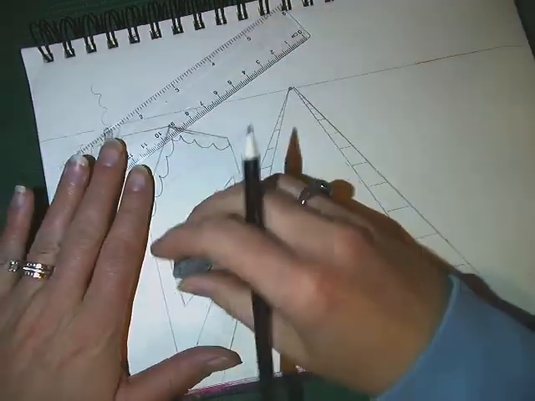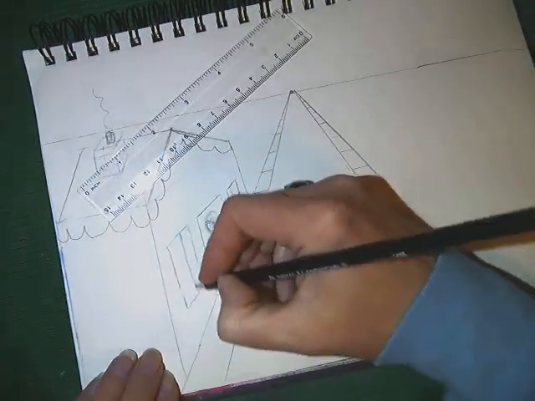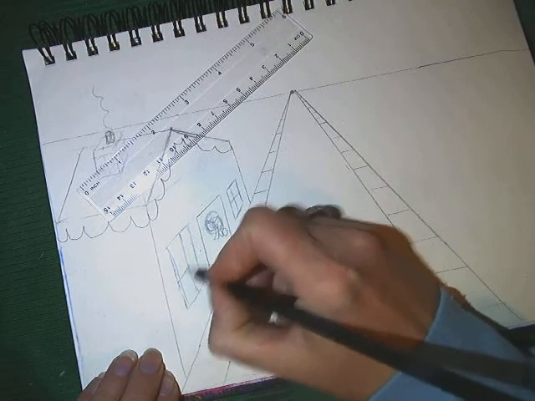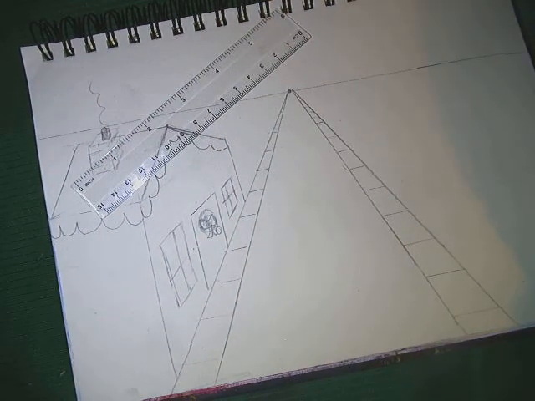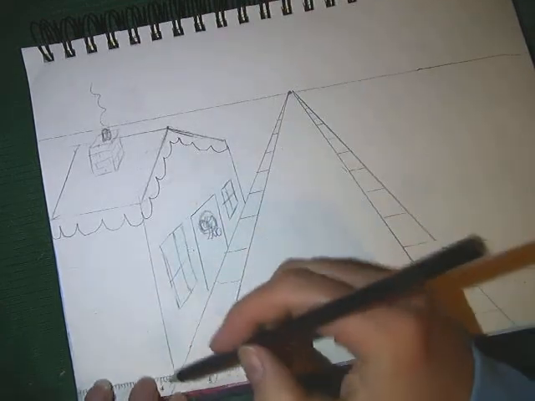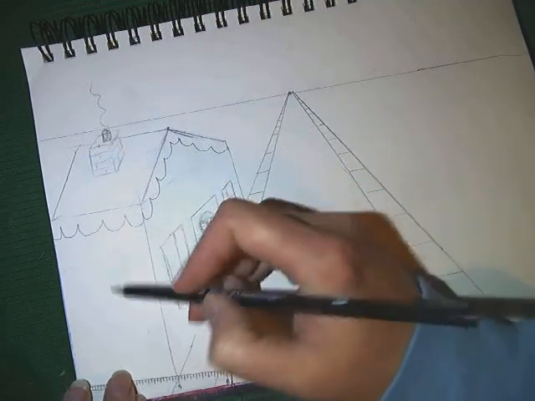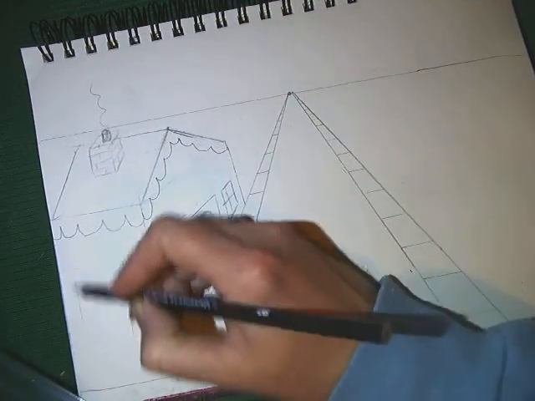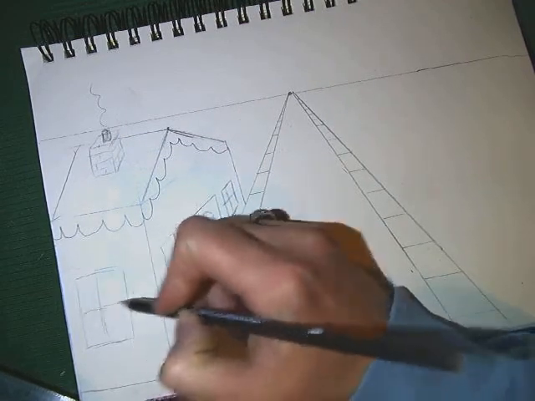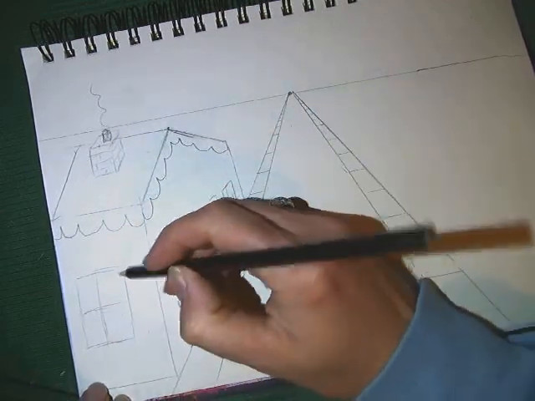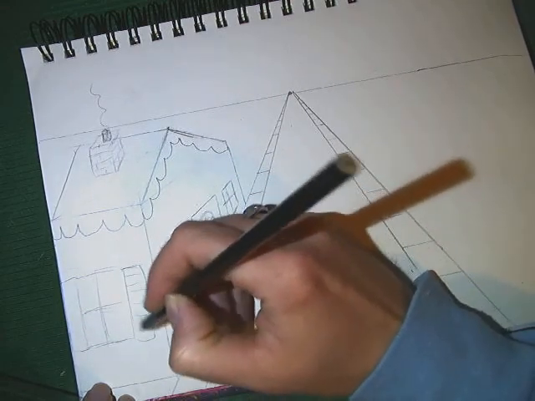So I will make it longer. Okay, so this would probably end that direction, and there might be another door over here or just a window. So I'm gonna add another window. And maybe they have those fancy, cute shutters on the side.